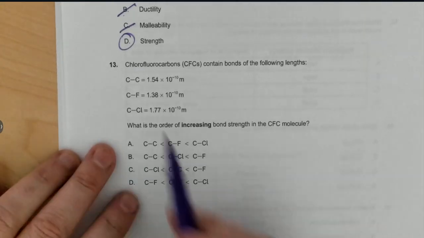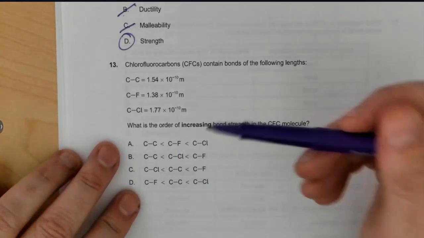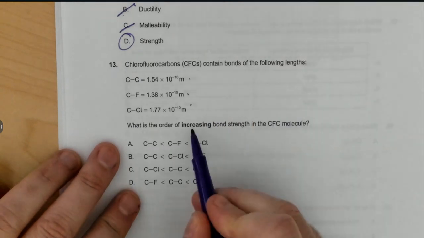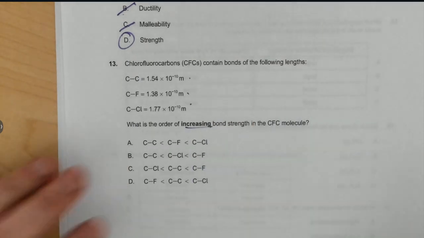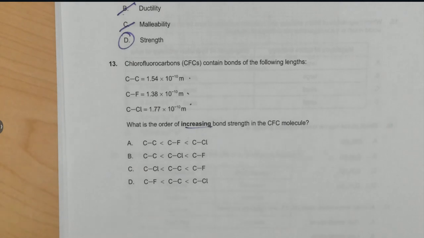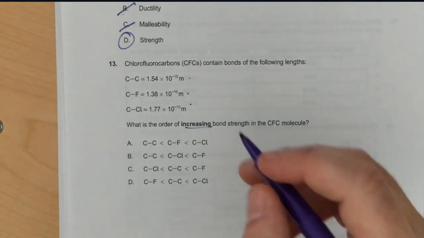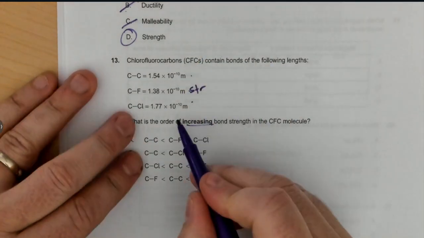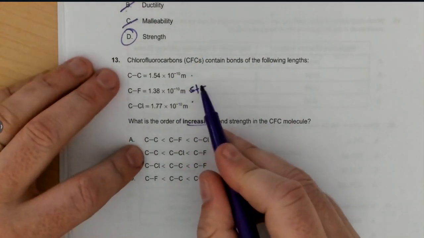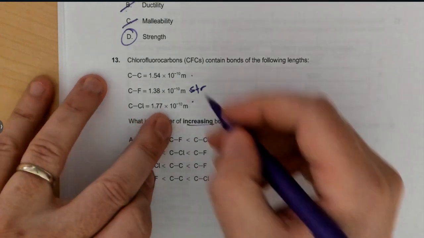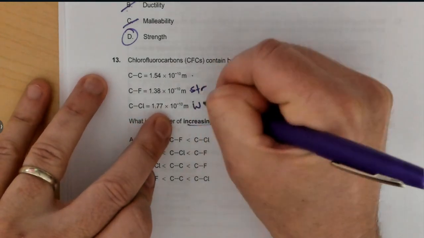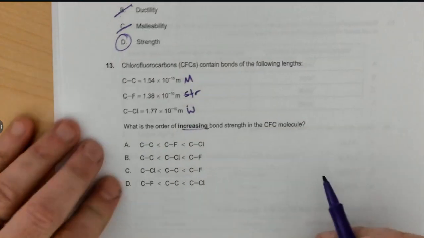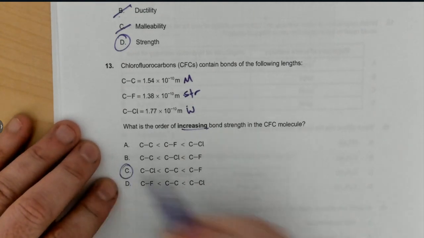Number 13, chlorofluorocarbons contain bonds of the following lengths, which is the increasing bond strength. So remember, the shorter the bond, the stronger it is. So the shortest bond is CF, so that's going to be the strongest. The longest bond is the carbon-chlorine, so that'll be the weakest, putting the carbon-carbon in the middle. So that to me looks like choice C.